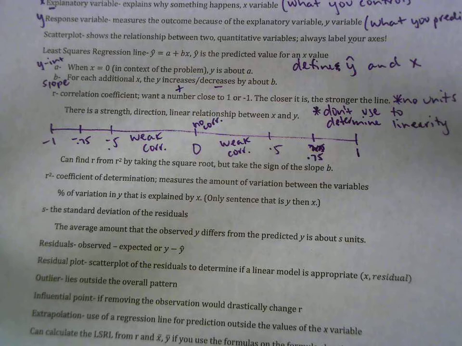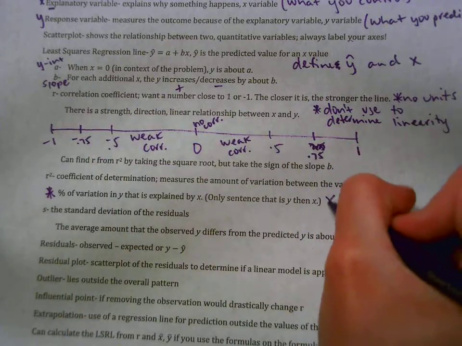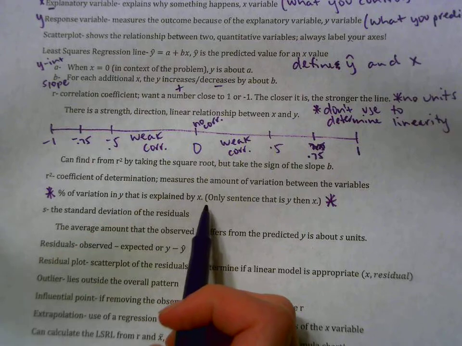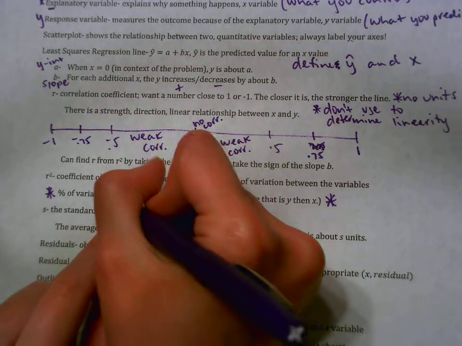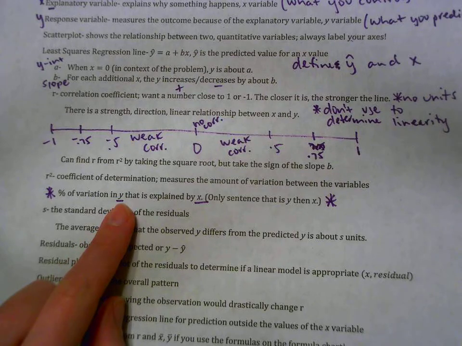And so then R squared, what is R squared? It's the coefficient of determination, and it measures the amount of variation between the variables. So the interpretation you use is it's the percent of variation in Y that is explained by X. And you want to make sure you put Y and X in context of your problem.